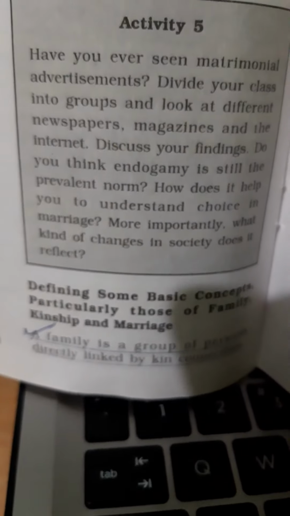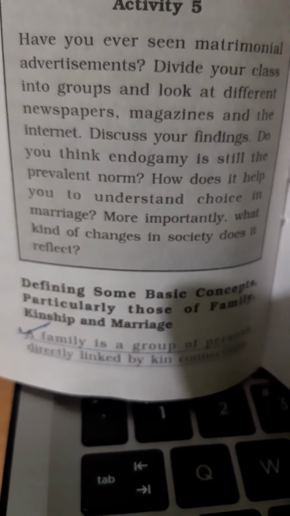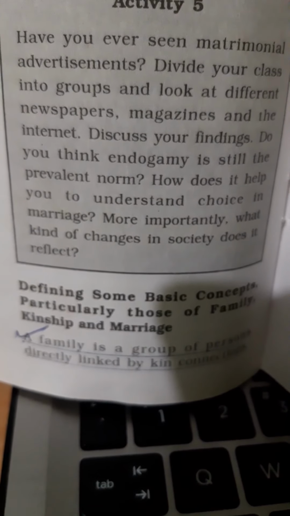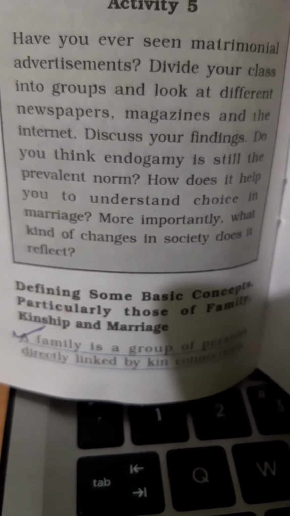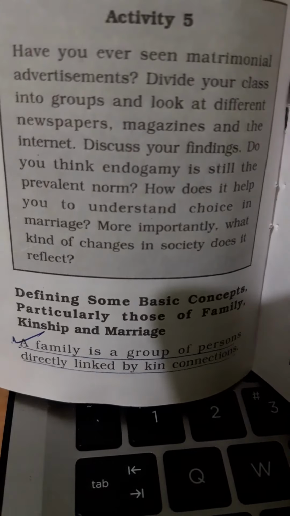Hi class 11. So today we'll move to the next subtopic of your third chapter, that is defining some basic concepts, particularly those of family, kinship and marriage. So you all know what family and marriage is, but I guess kinship is a new term for you. So let's begin with the simple one, family.